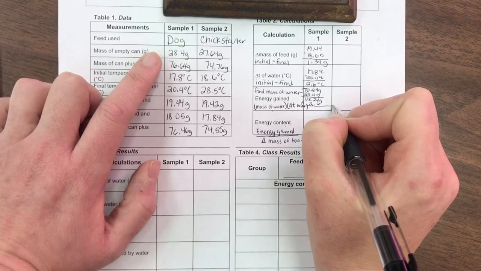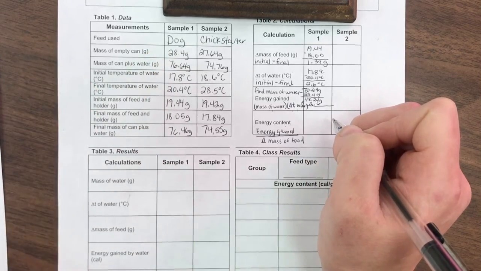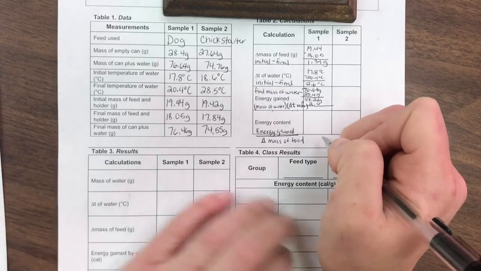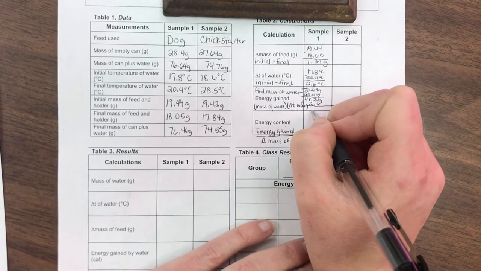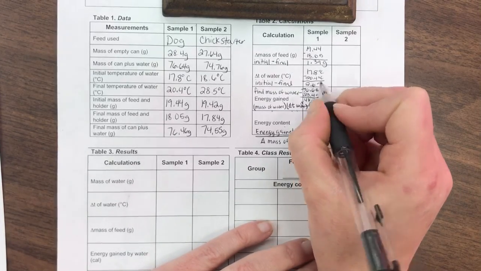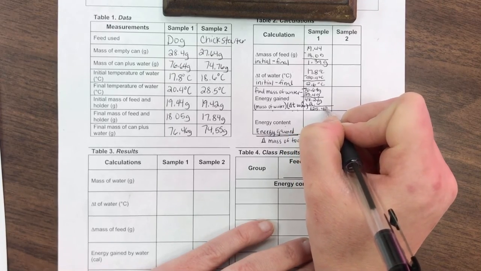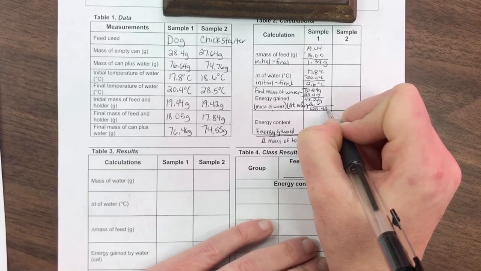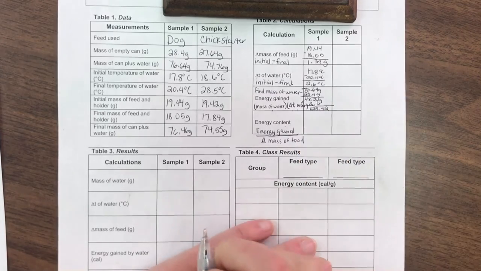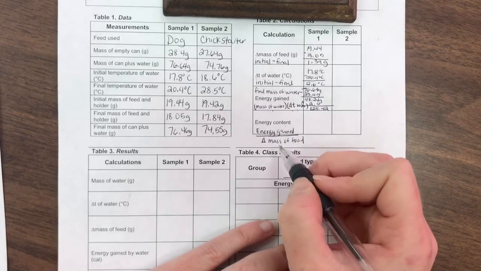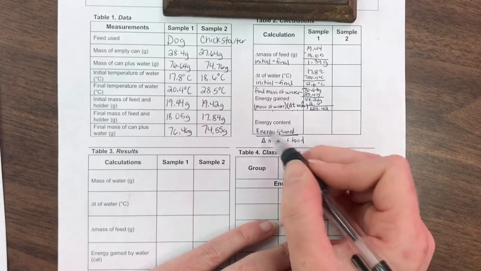Well, I'd calculated it at one point. How about I get 125.42. Now the last thing we've got to do is calculate our energy gained, our energy content.